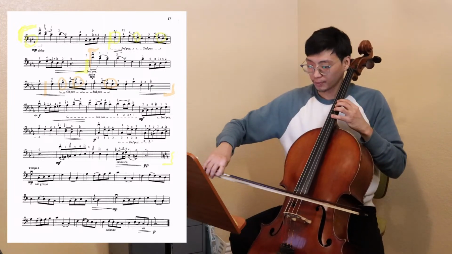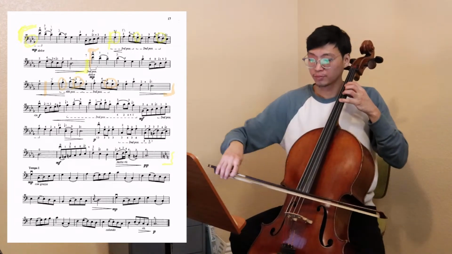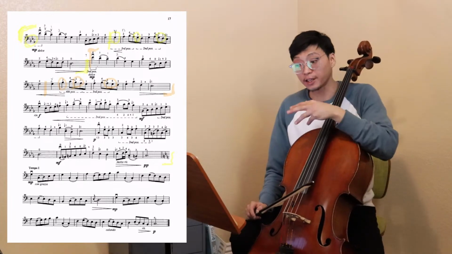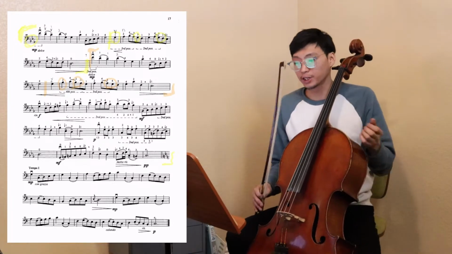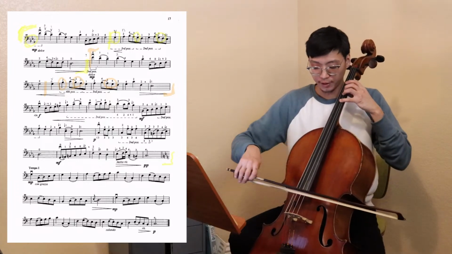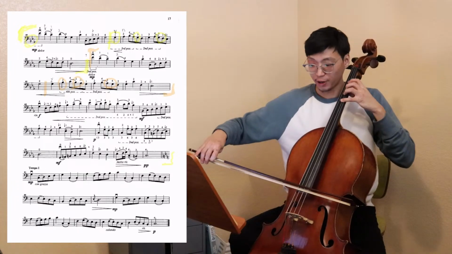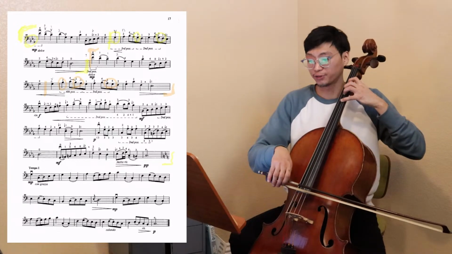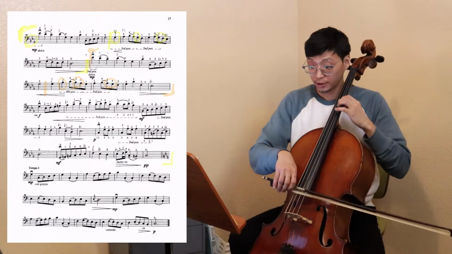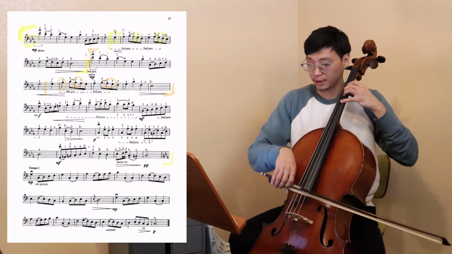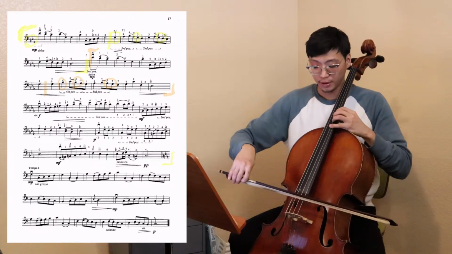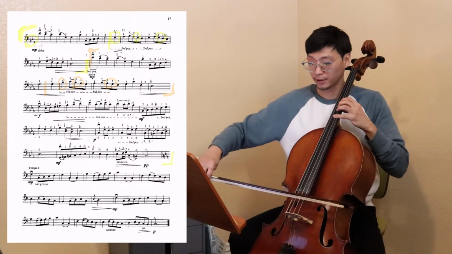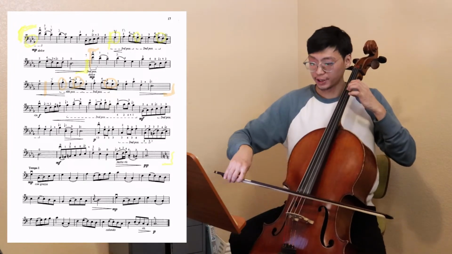So that's the second half of the orange phrase, right? So let's review it one more time. Starting with the up bow, upbeat, we're going to shift all the way down to fourth position, like that. Shift, third position, and then first position.